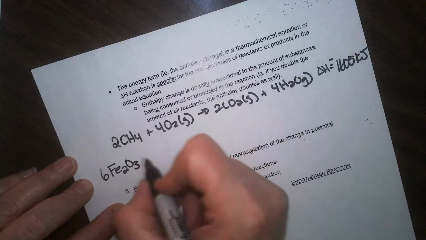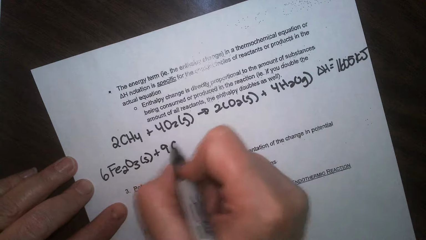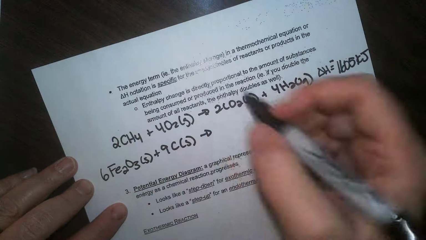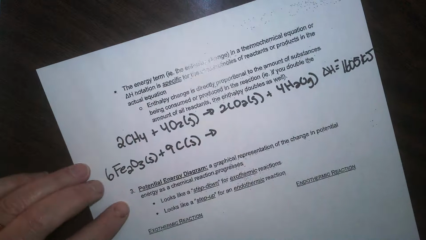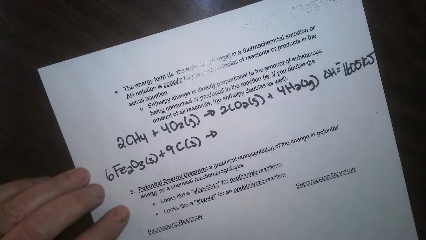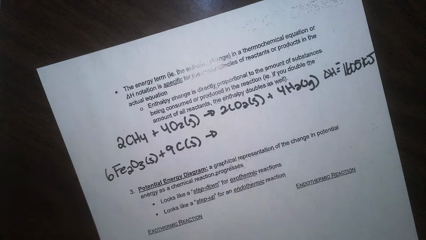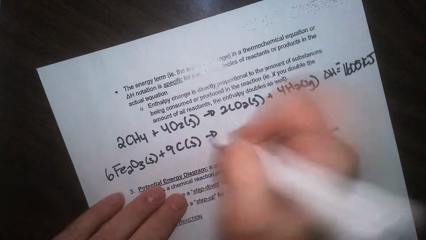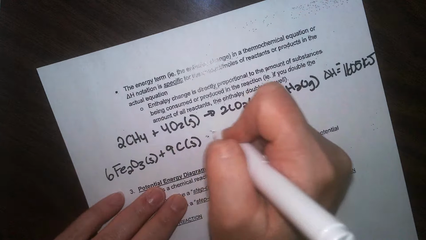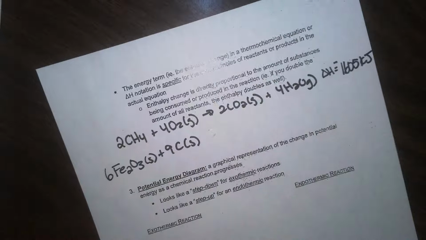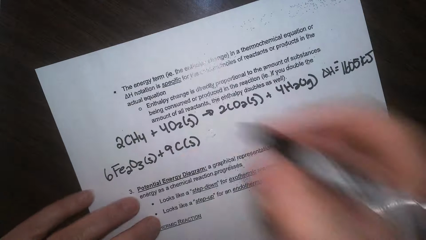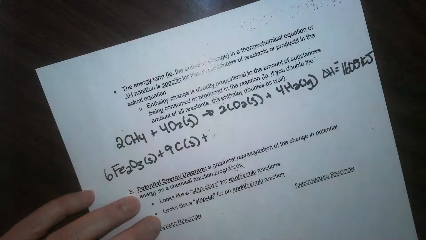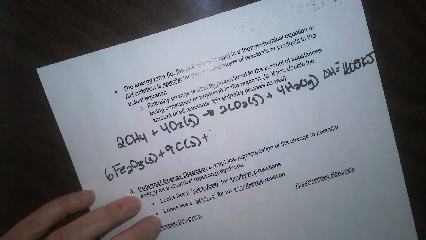Now if I tripled my iron 3 oxide, don't write a plus sign there. I would have to triple the amount of energy that it would require.